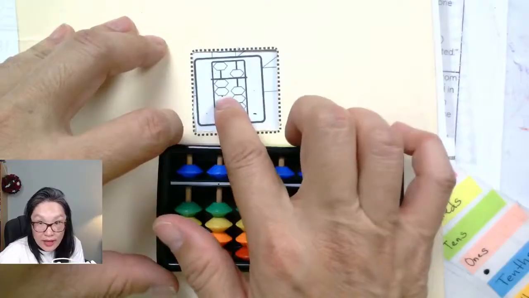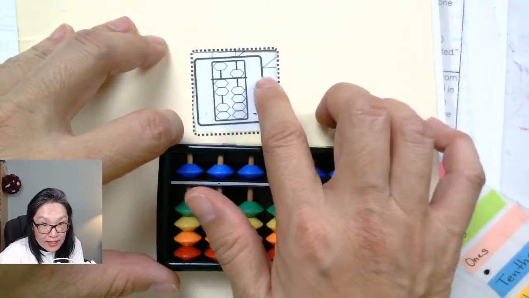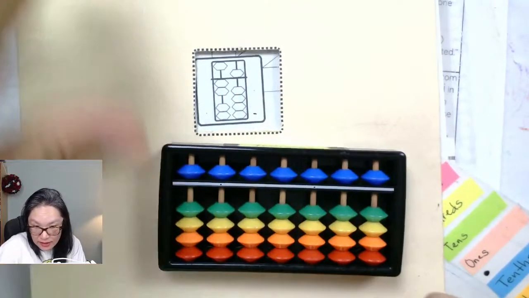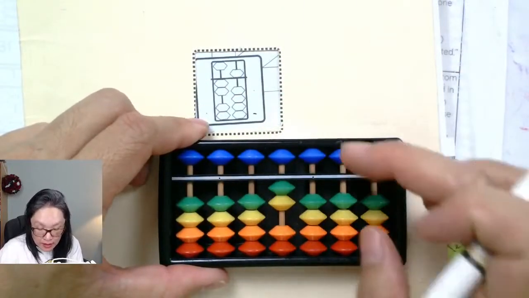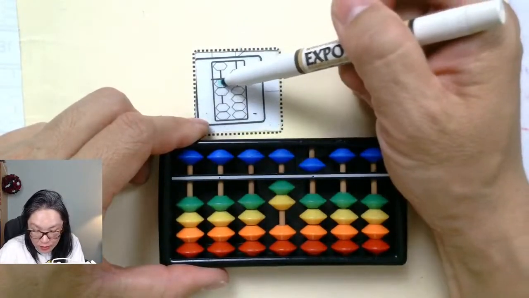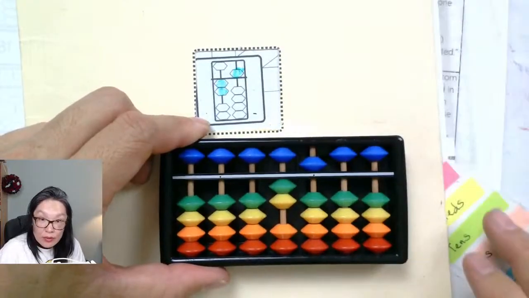Yes. So we have 25. Yes, Johnny, 25. That's exactly right. It is 25. Why? Because we have our 20 here, and then we have our 5 here. So that would be 20, and then this is 5. Because remember, we have to have the top bead.